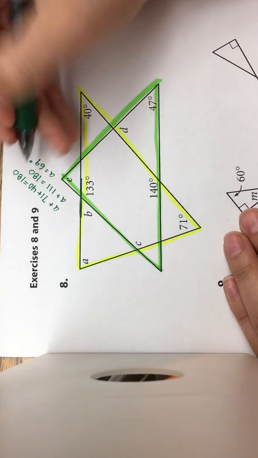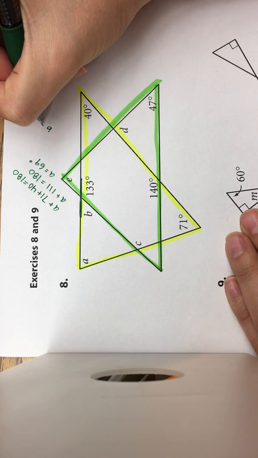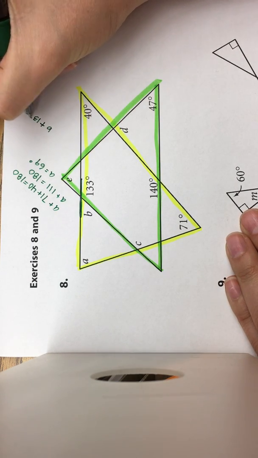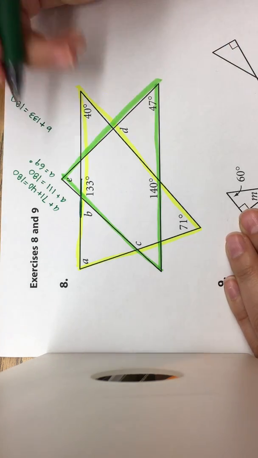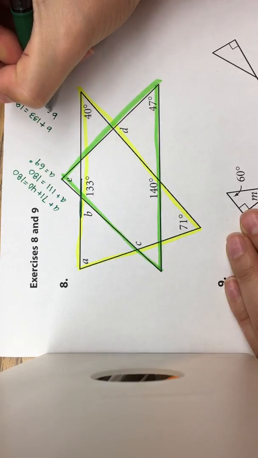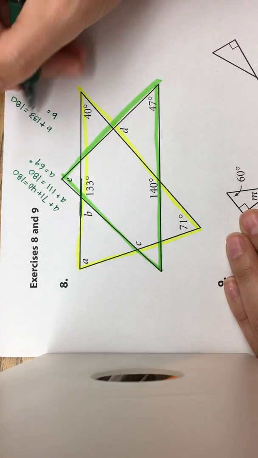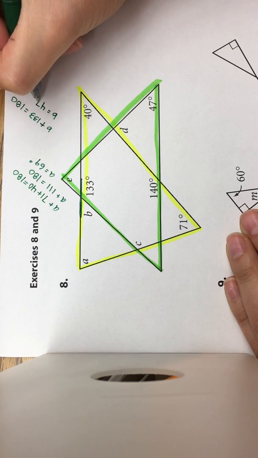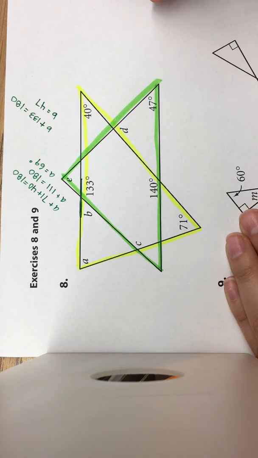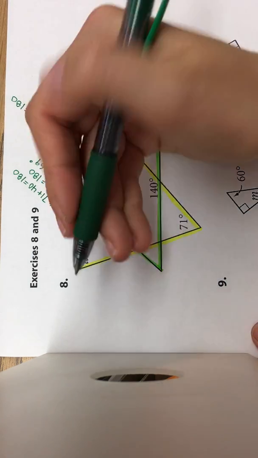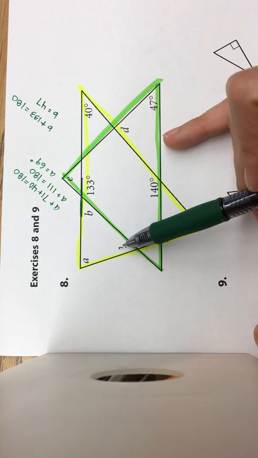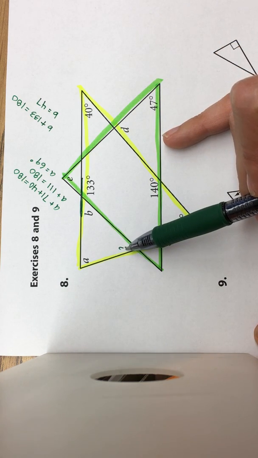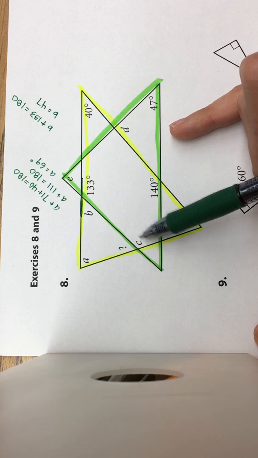Okay, so now let's go ahead and solve B. So B is a linear pair with 133, so they are supplementary. All right, I'm going to subtract 133 from both sides, and B is equal to 47, okay? Now if I want to find C, if I find its linear pair, I can find C. So I'm going to solve for the unknown inside of this small triangle with A and B, and then I can use that to find C.